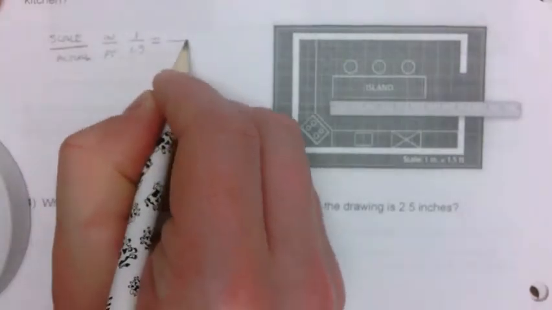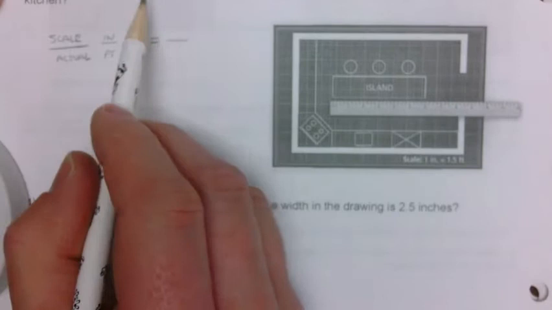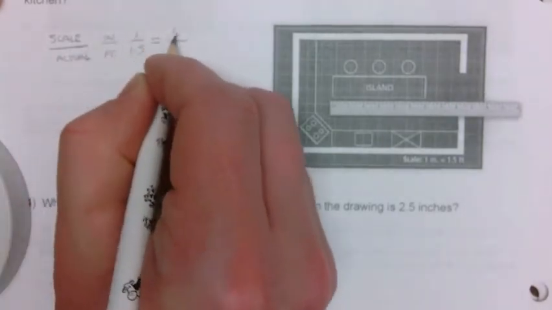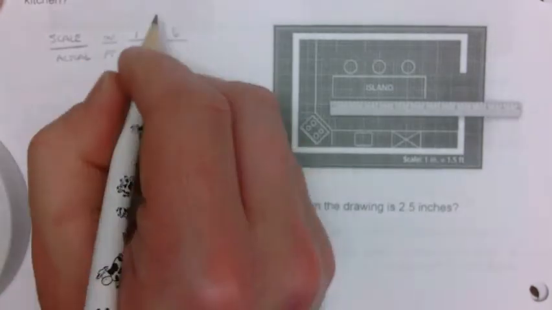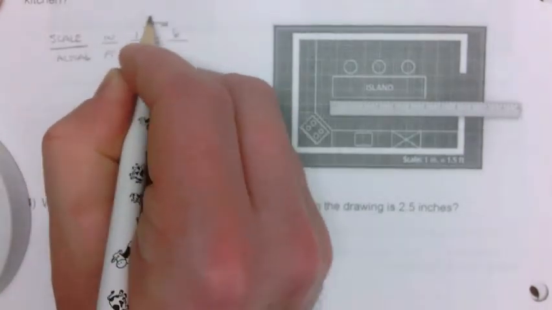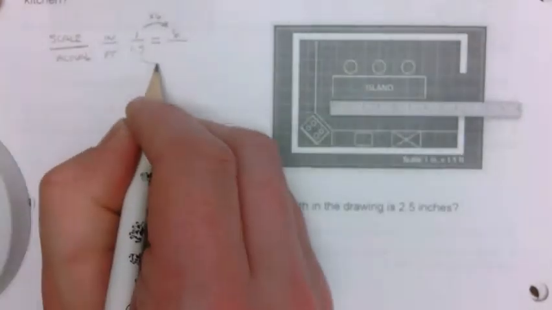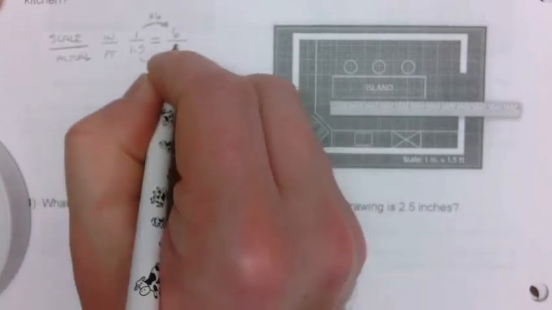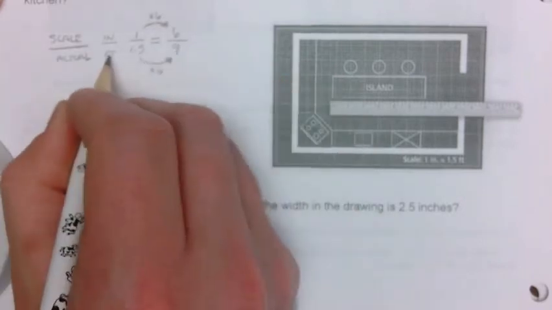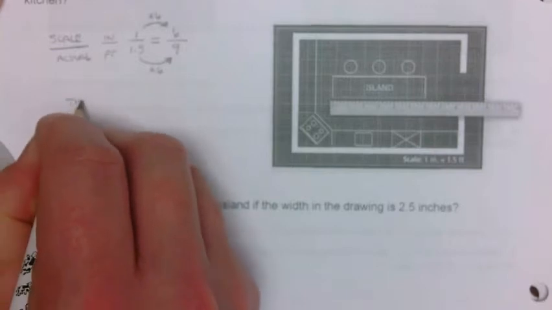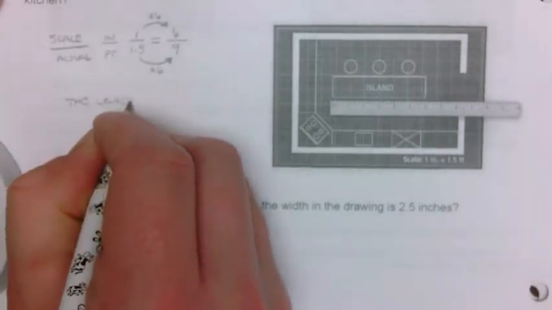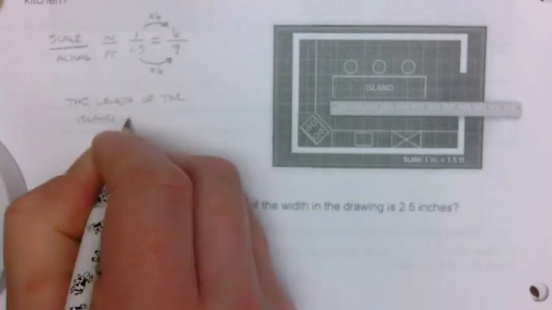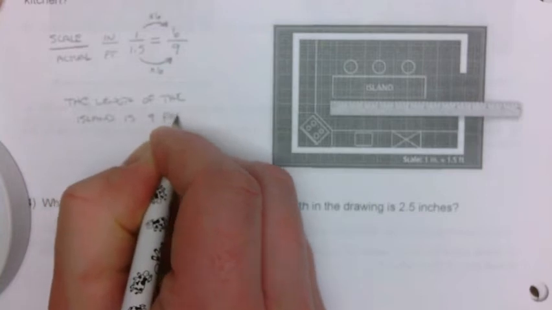Set that equal to another ratio. And we know that on the blueprint, the island is 6 inches long. So we'll put that in the numerator, 6 inches. In order to scale from 1 inch to 6 inches, all you had to do was multiply by 6. So we'll do the same thing down here to our number of feet, 1.5 times 6, and that would give us a value of 9. 9 is the number of feet, so we can say that the length of the island is 9 feet.